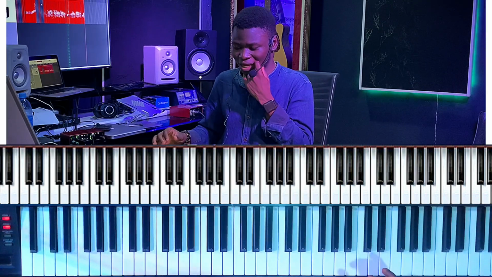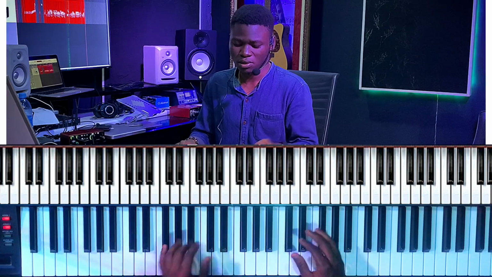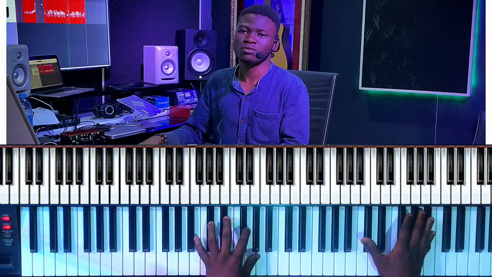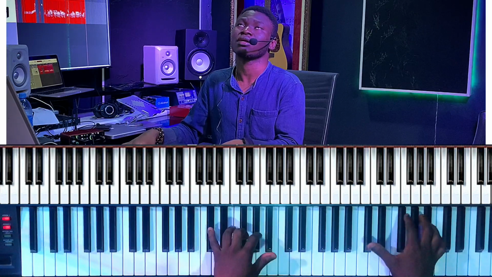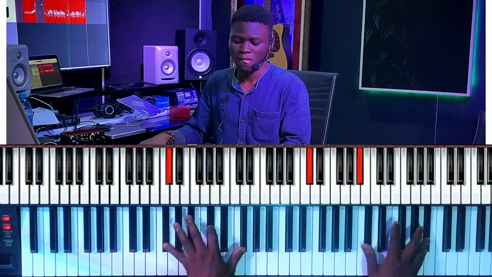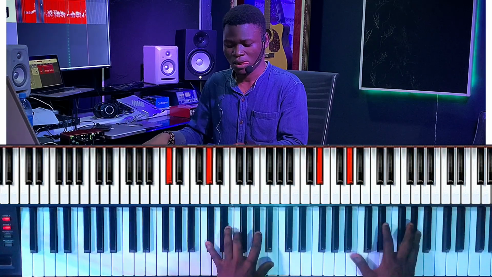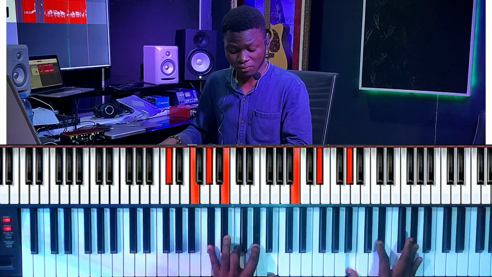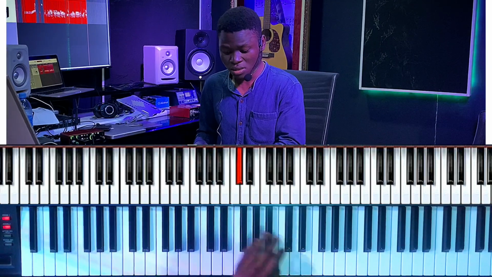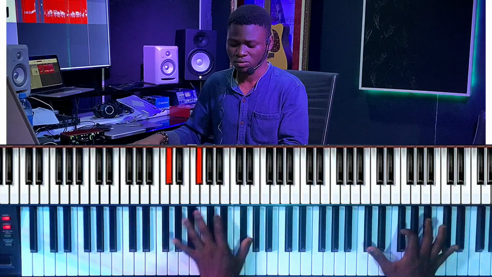So now let's move to another key and let's try this. Let's move to F sharp now. There's this Mercy Chinwo song, one old song like that. I don't even know how to sing it, so let me play it. You can see it now. I'm using the dominant seventh. 1, 2, 3, 4, 5, 6, 7. 1, 2, 3, 4, 5. Flat 7.